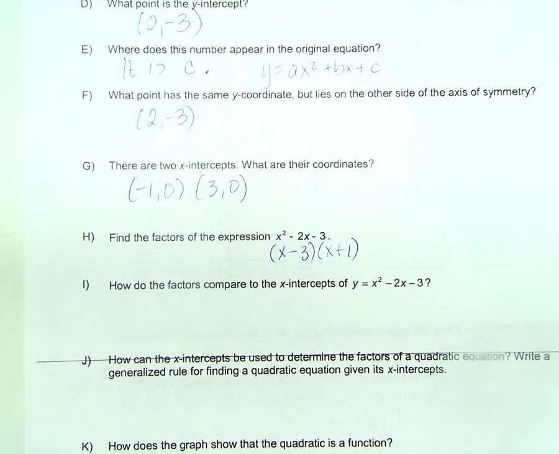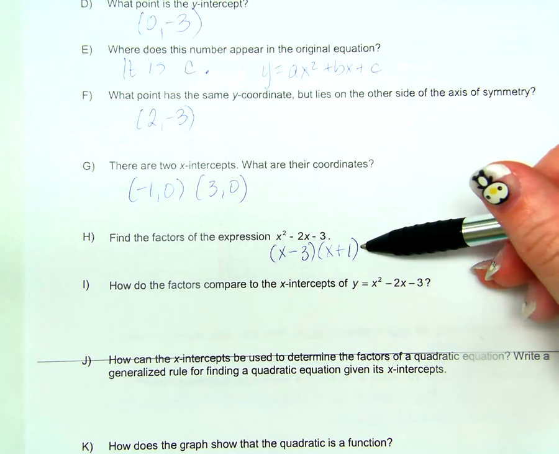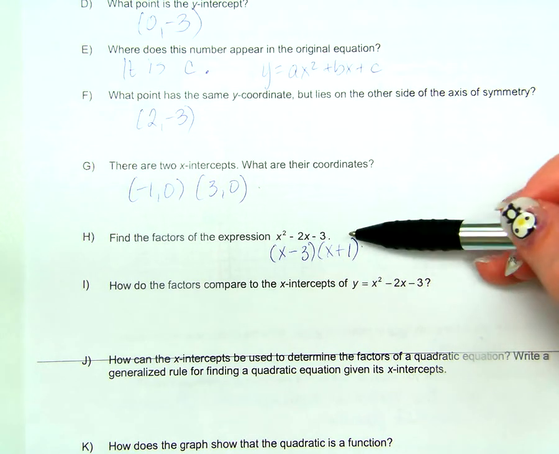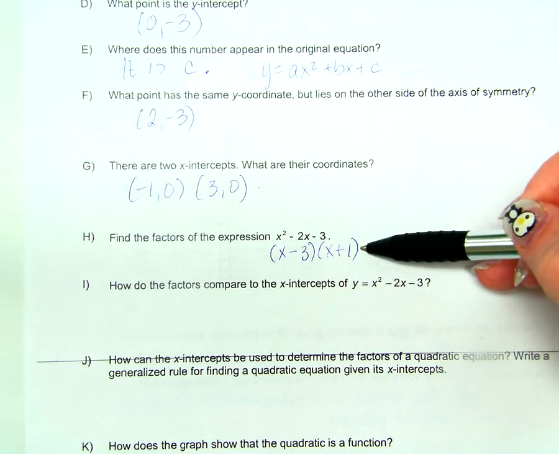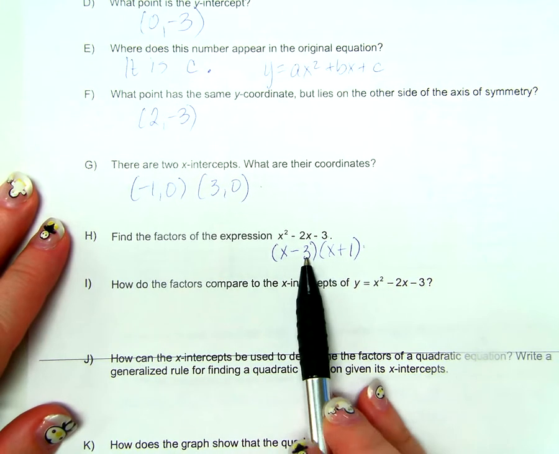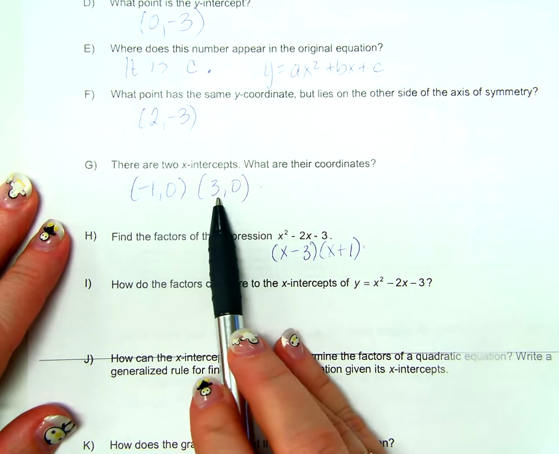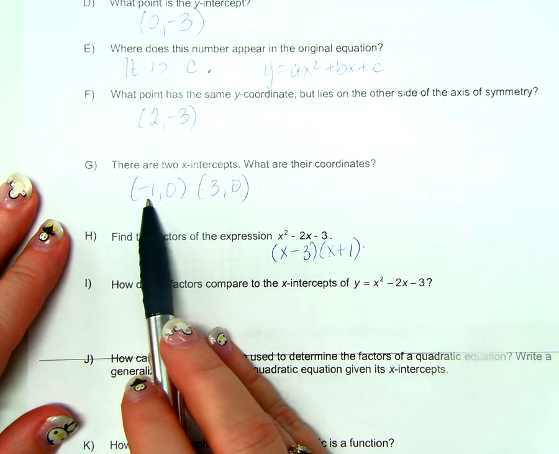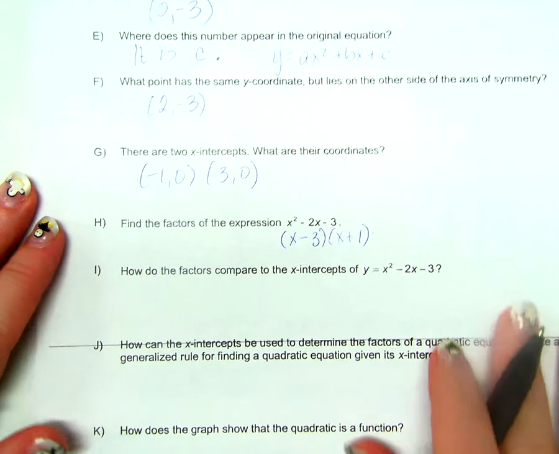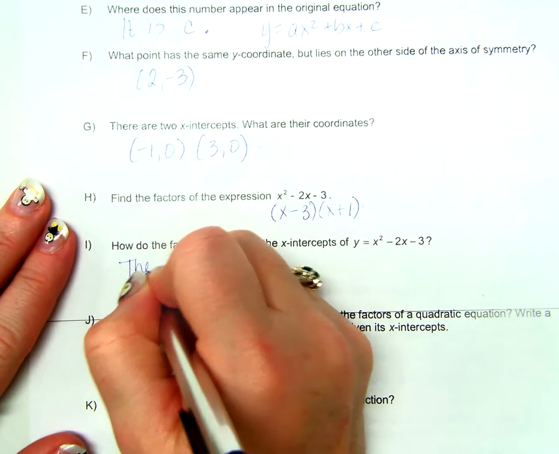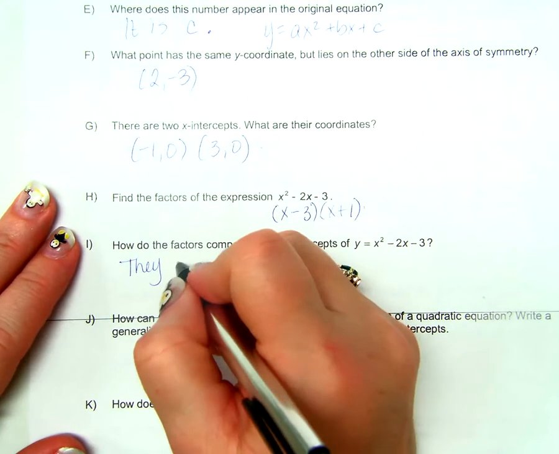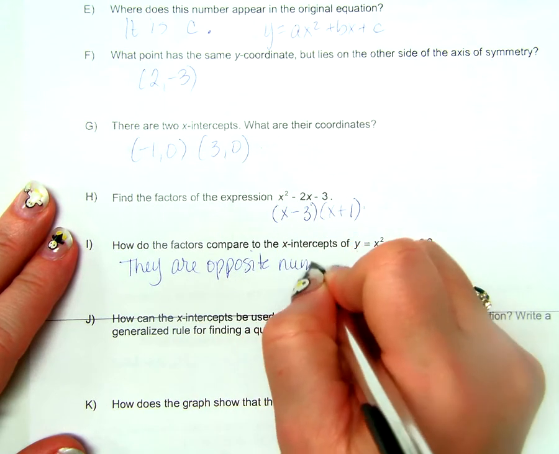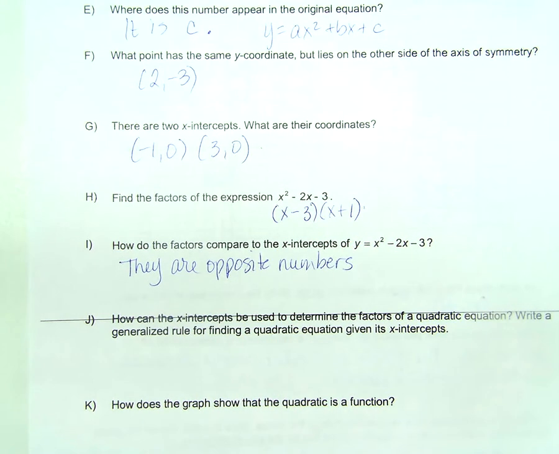How do the factors compare to the x-intercepts? What'd you say? That's exactly right. Look, x minus 3 and an intercept is (3, 0). x plus 1, intercept is (-1, 0). So they are opposite numbers. Can we start with that? How could we make them be opposite numbers?